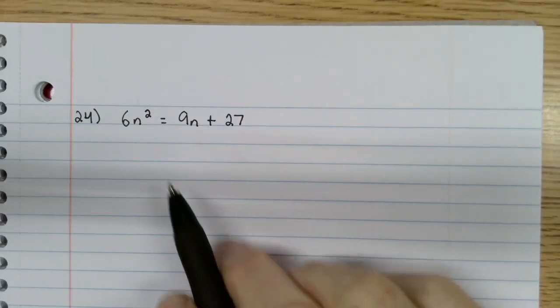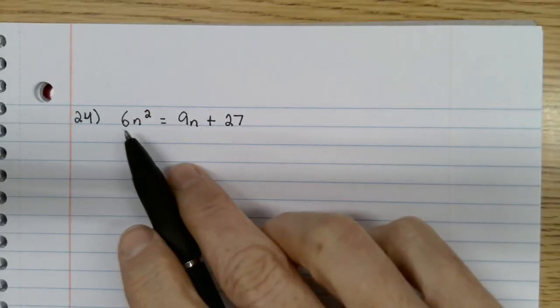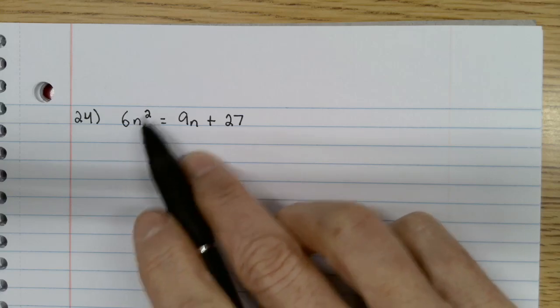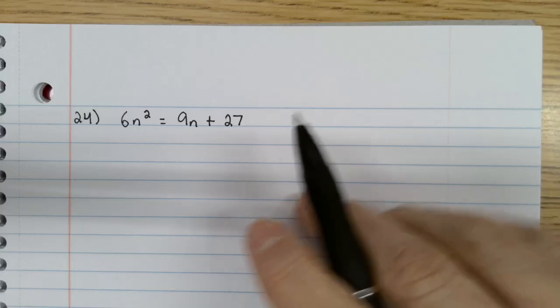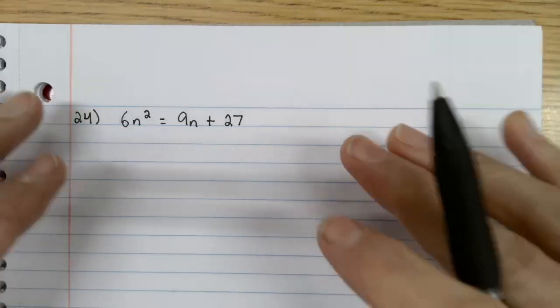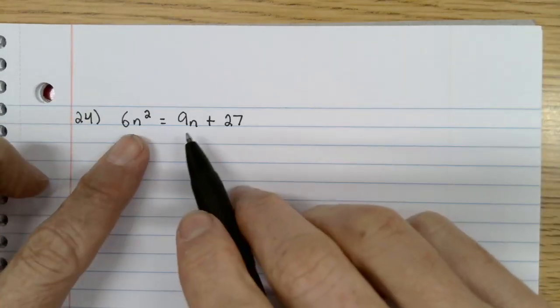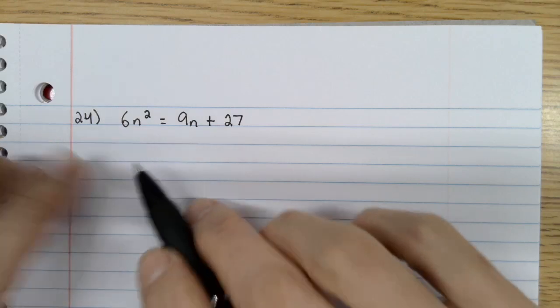We're going to complete the square when we have a leading coefficient. So instead of just n squared, we've got 6n squared. How do we deal with the 6? Well, first we're going to do what we usually do when we're completing the square, and that is you want to get all the n's and the n squareds together on one side.